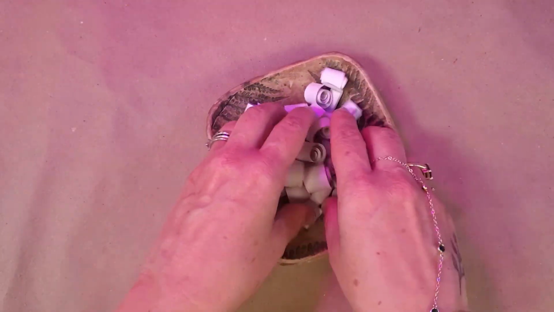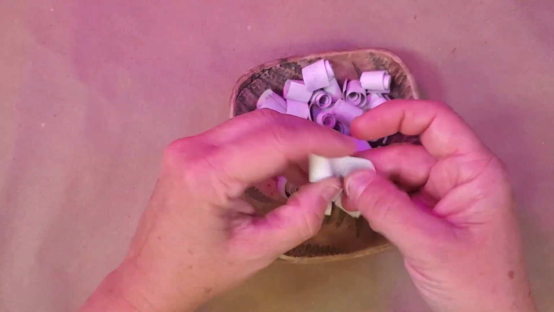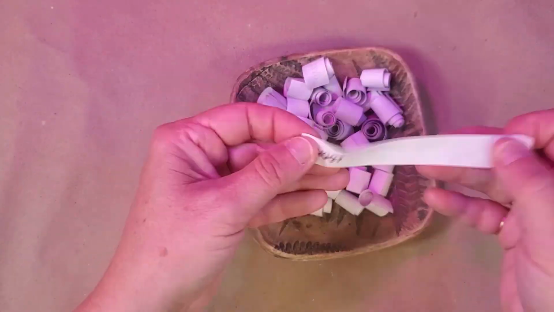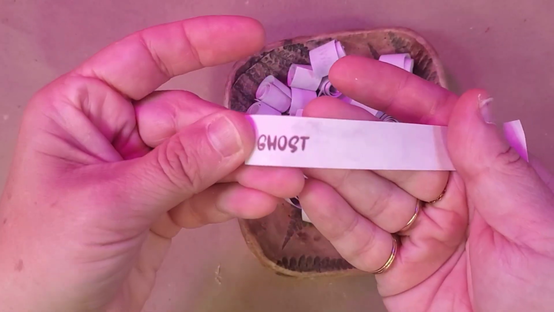Let's see who we're making today. Today's monster is a ghost. All right, let's make a little ghost.